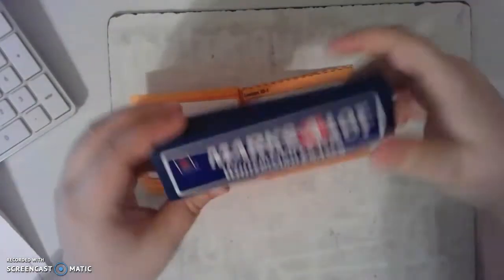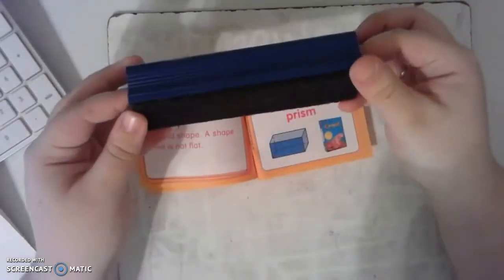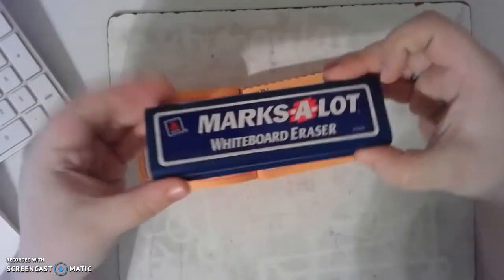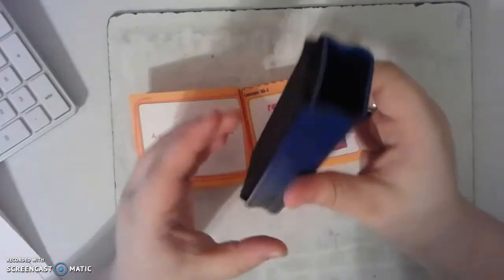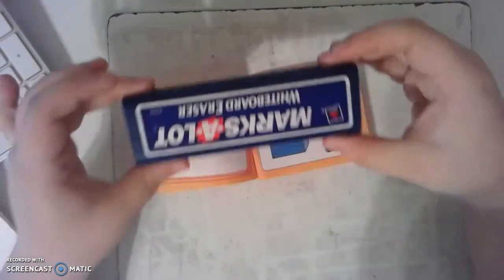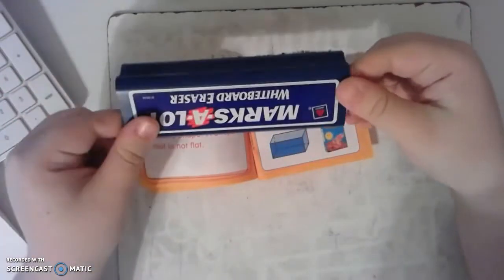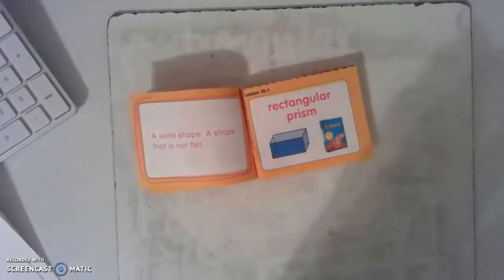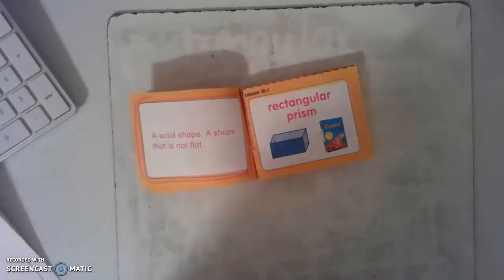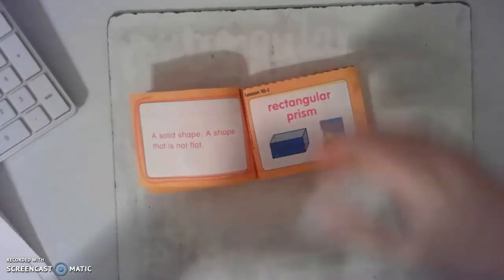So for example, this is a rectangular prism, and it's because I can hold it, I can feel all the sides to it. So this is a three-dimensional shape. Your little cutouts of your shapes that I gave you would be a two-dimensional shape because there's only one side to it and it's flat.